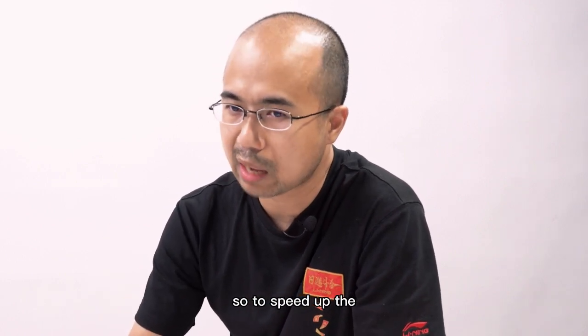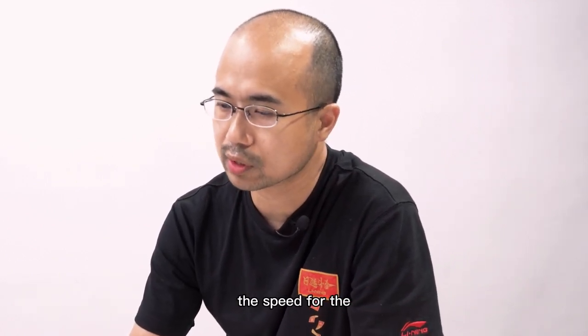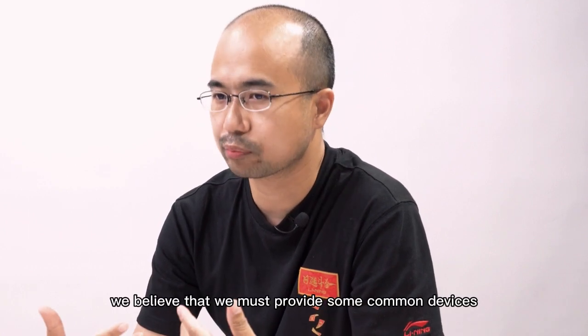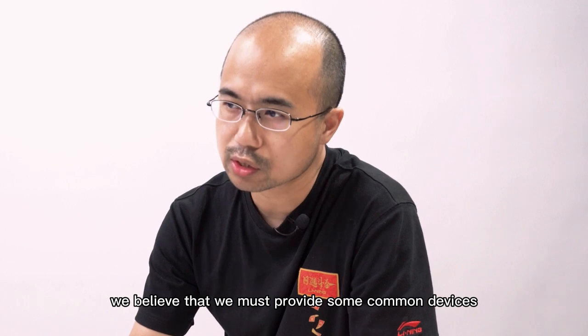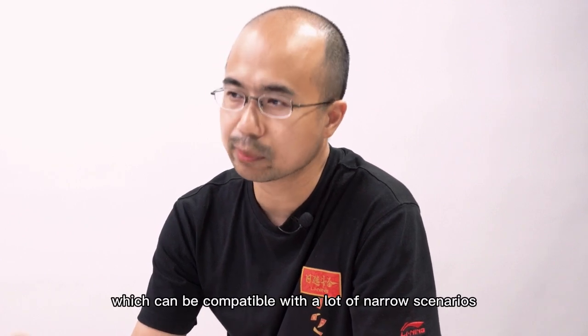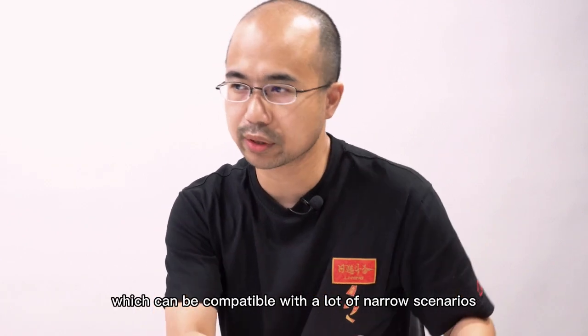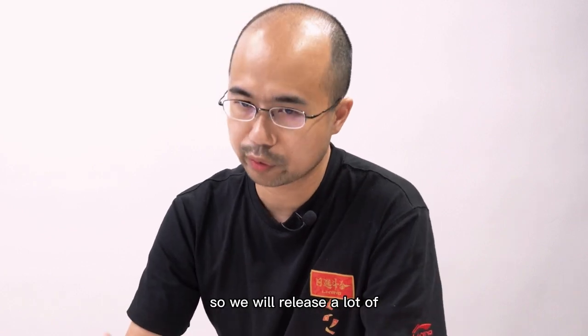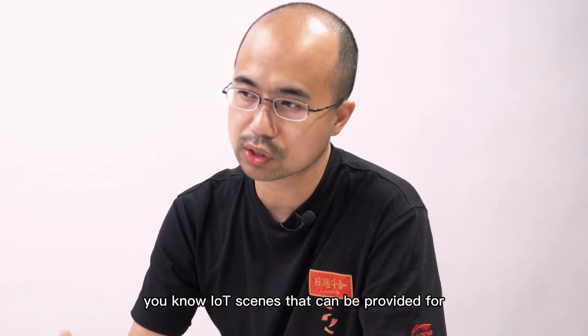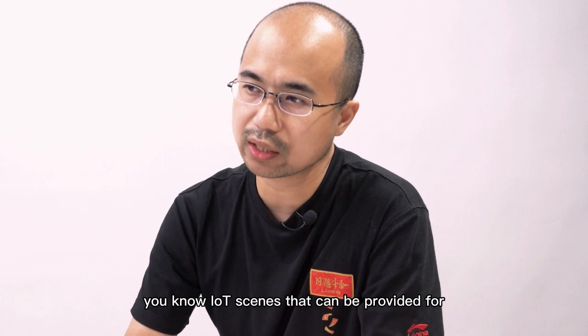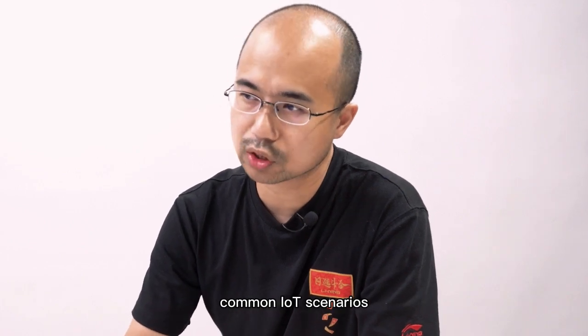So to speed up digitalization, we believe that we must provide some common devices which can be compatible with a lot of narrow scenarios. So we will release a lot of IoT devices that can be provided for common IoT scenarios.